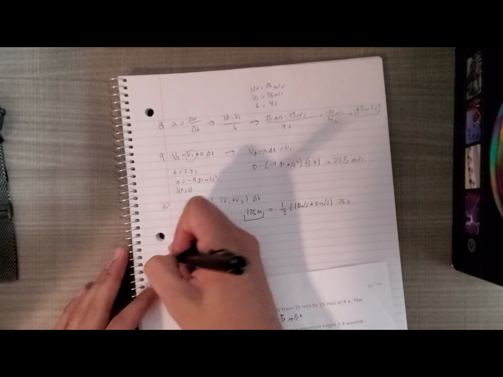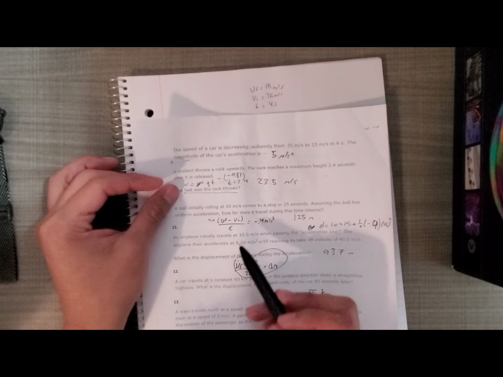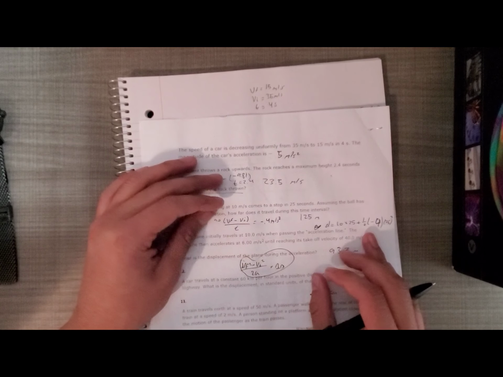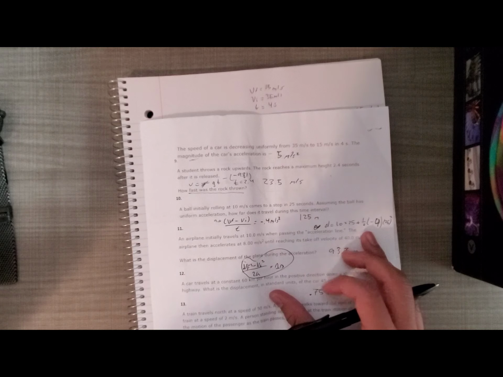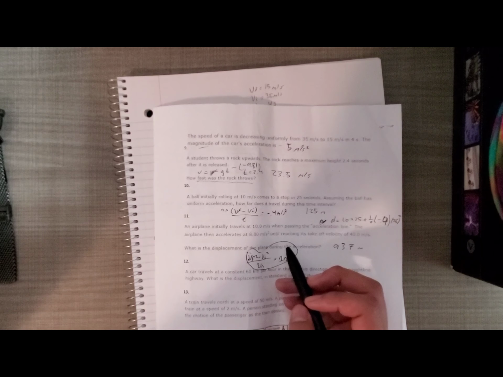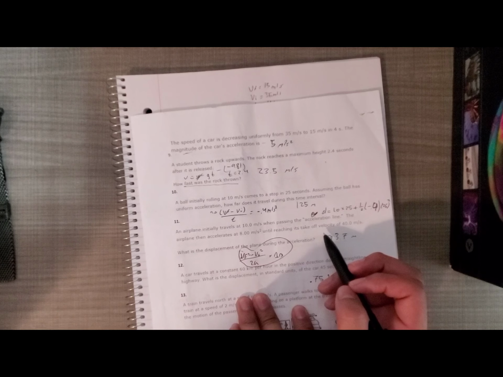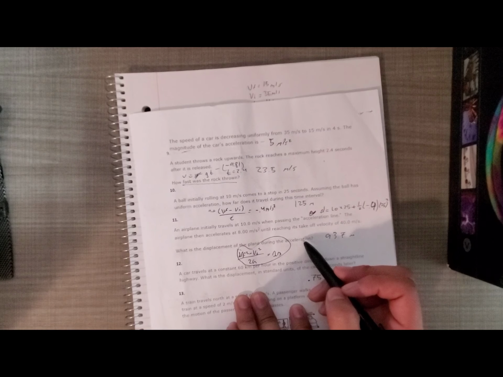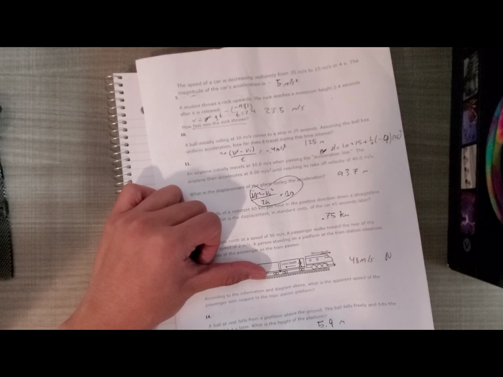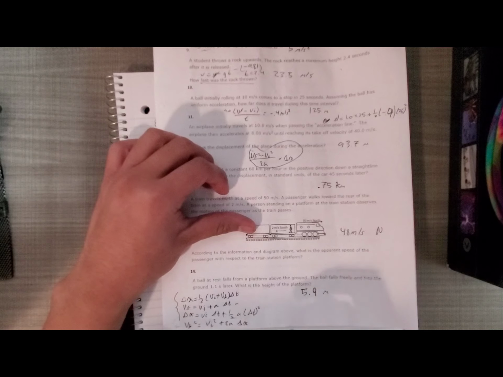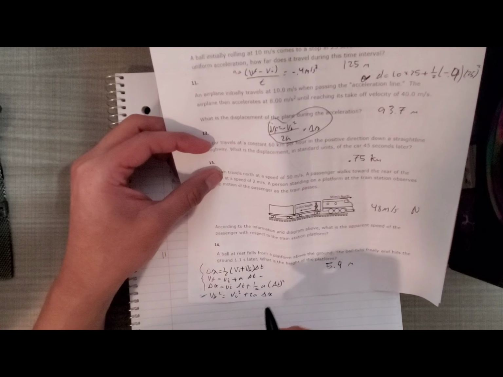Now we go to number 11. An airplane initially travels at 10 meters per second. When passing the acceleration line, the airplane then accelerates at 8.0 meters per second squared until reaching its takeoff velocity of 40 meters per second. What is the displacement of the plane during the acceleration? In this case, we will be using this equation over here, our last one. Why?